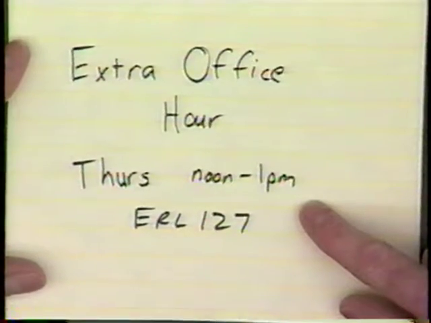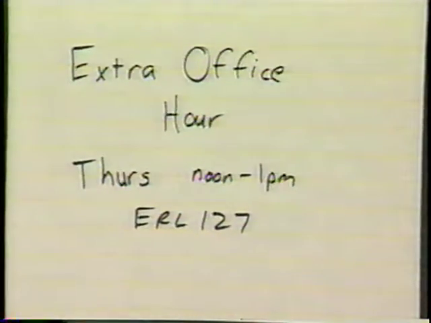A couple of notes from the TAs. One is that there is now an extra office hour, which is the hour before class on Thursdays, noon to 1 p.m., ERL 127, for those of you who found the existing office hours inconvenient.